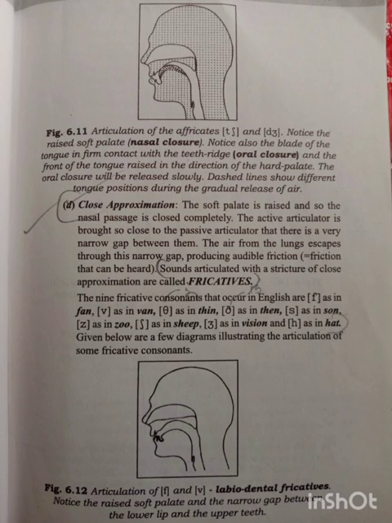Sounds articulated with a stricture of close approximation are called fricatives. There are 9 fricative consonants that occur in English. F as in fan, V as in van, theta as in thin, eth as in then, S as in sun.